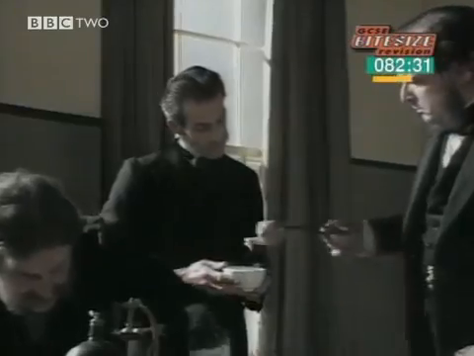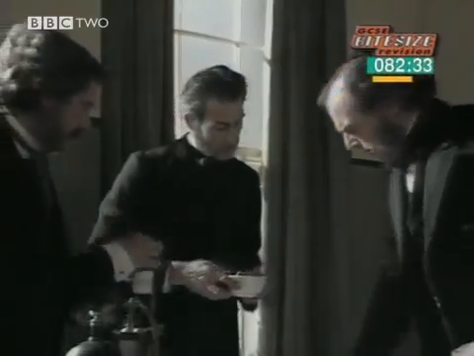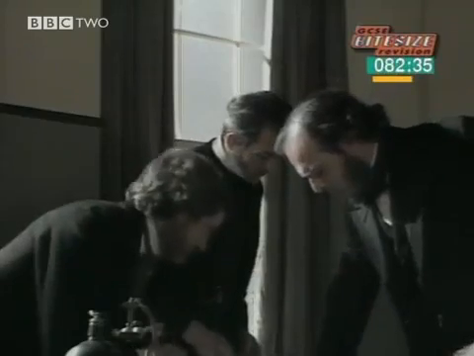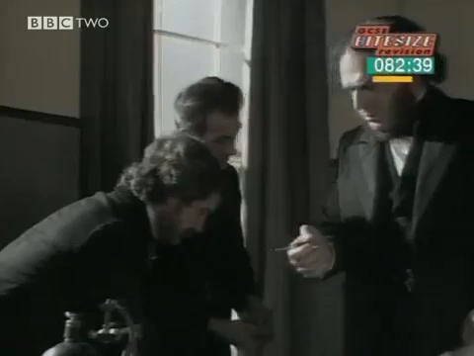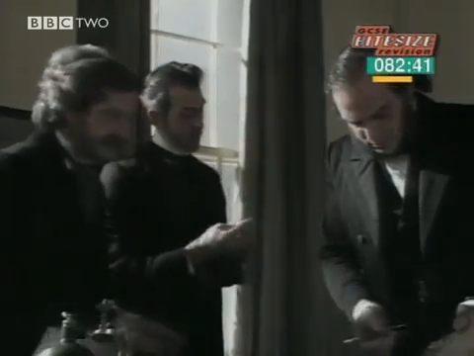Did it work by killing microorganisms? And if so, would it work for patients? From 1865, he experimented in different ways, including inventing a carbolic spray.